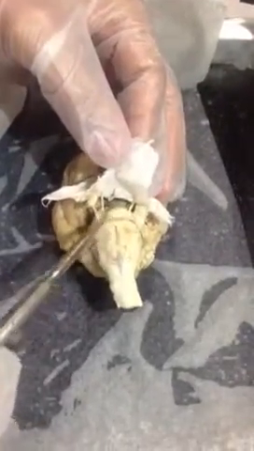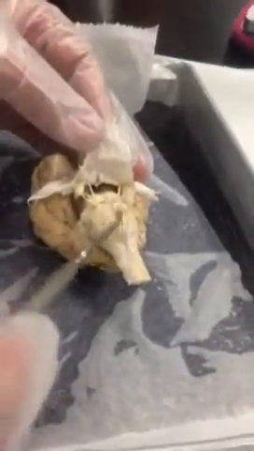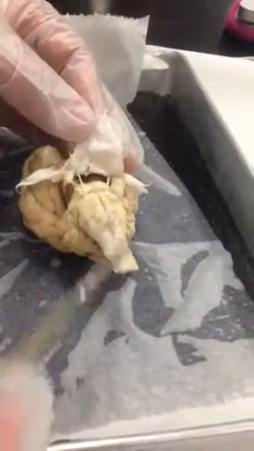And just behind it, this other enlargement area right here, until it turns into the spinal cord and continues on out, this region would be the medulla oblongata.